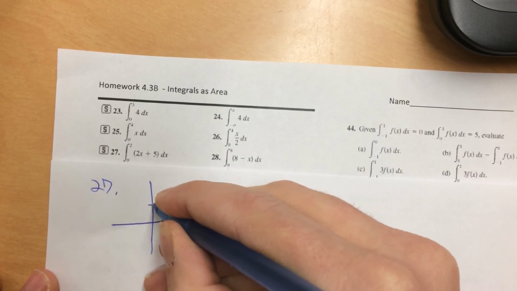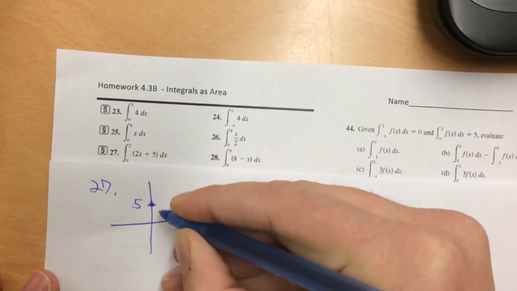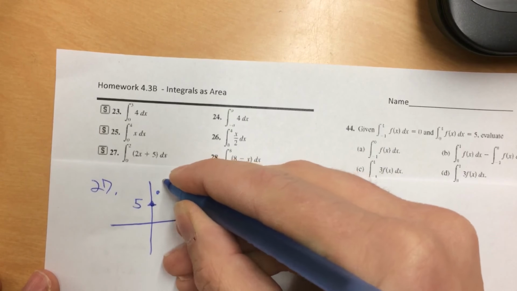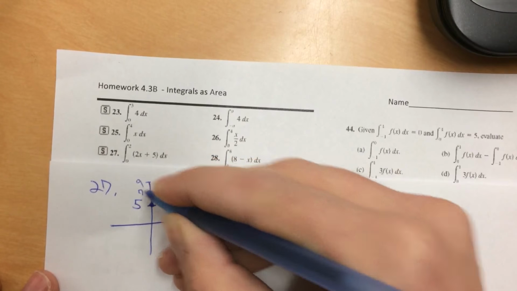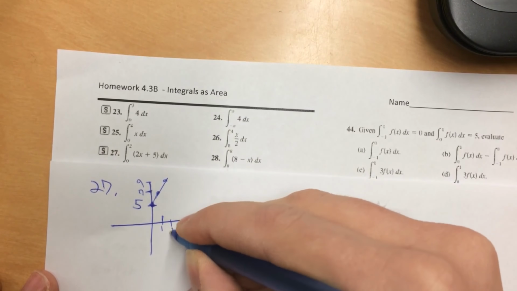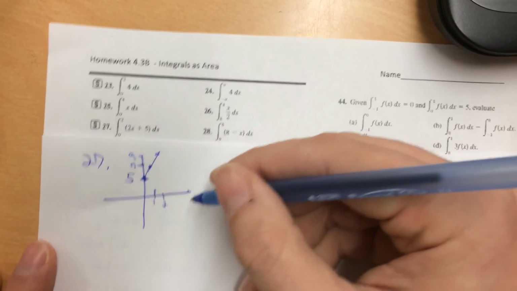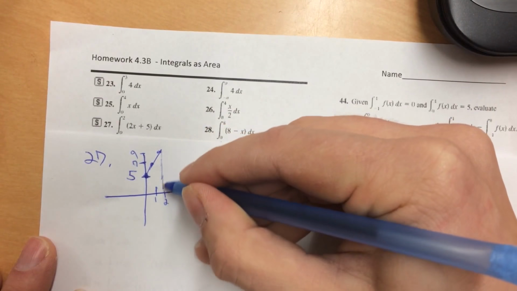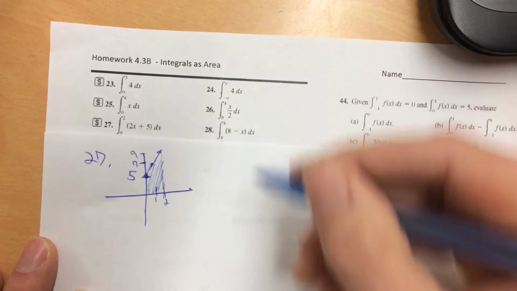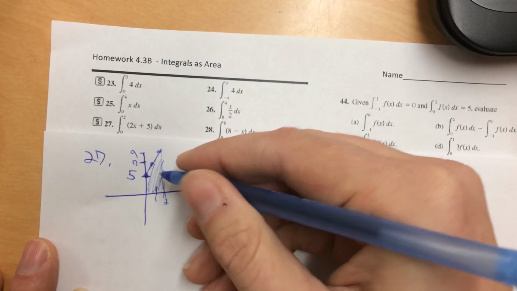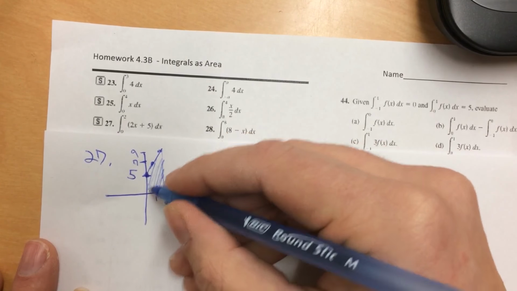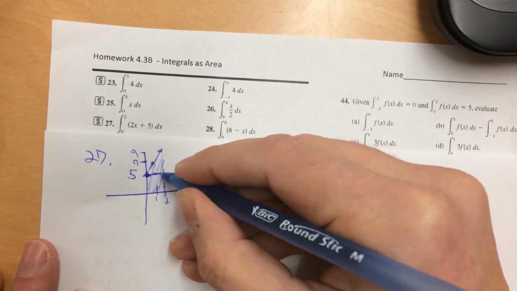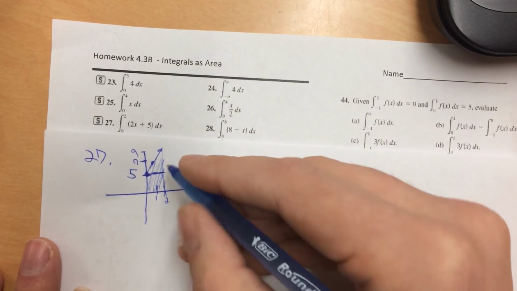And so here's 5. Goes up by 2, over by 1. That's what it looks like. This is 7. This is 9. 1, 2. And we're supposed to find the integral, and that's this area right here. So what I would do is I would break this into a trapezoid, or I could break it into a rectangle plus a triangle. I'll do that. I'll do a rectangle plus a triangle.